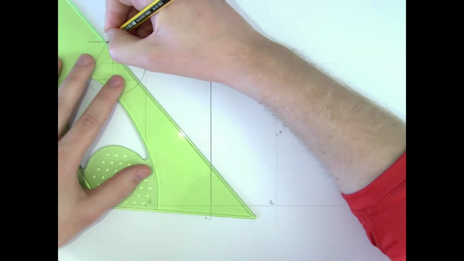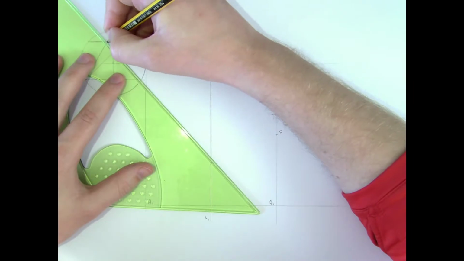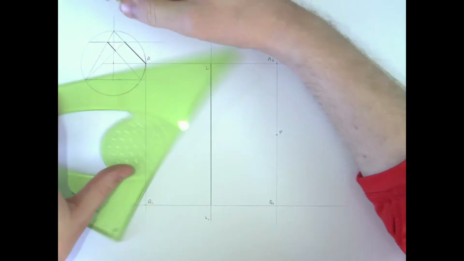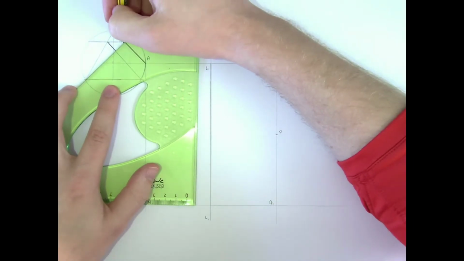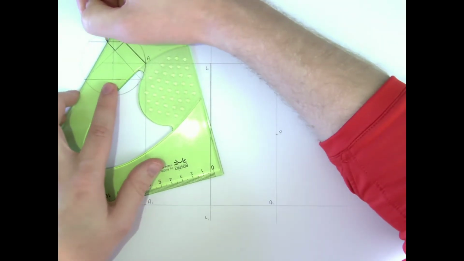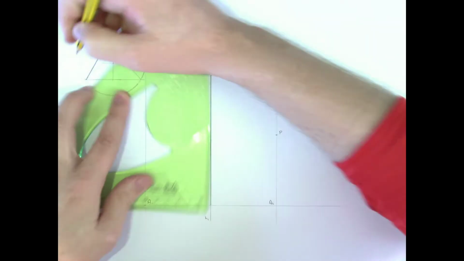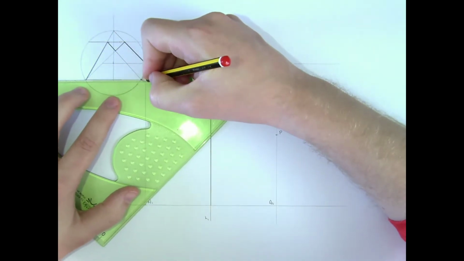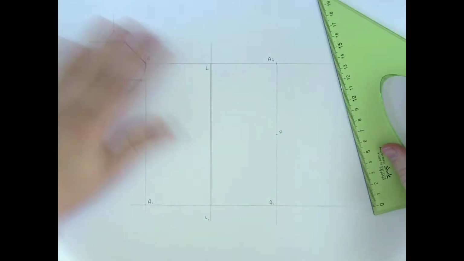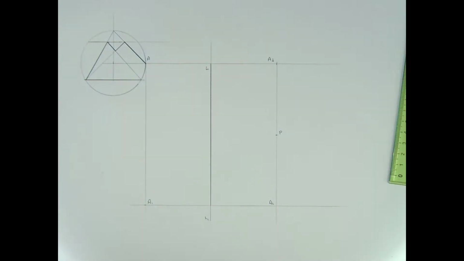So that joins from here down to this bottom corner. We can darken in our shape now. So that completes the shape. That's the shape that we need to draw.